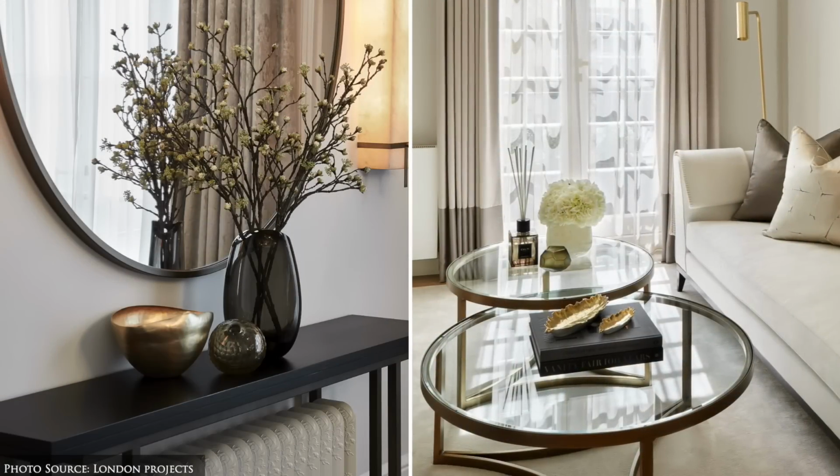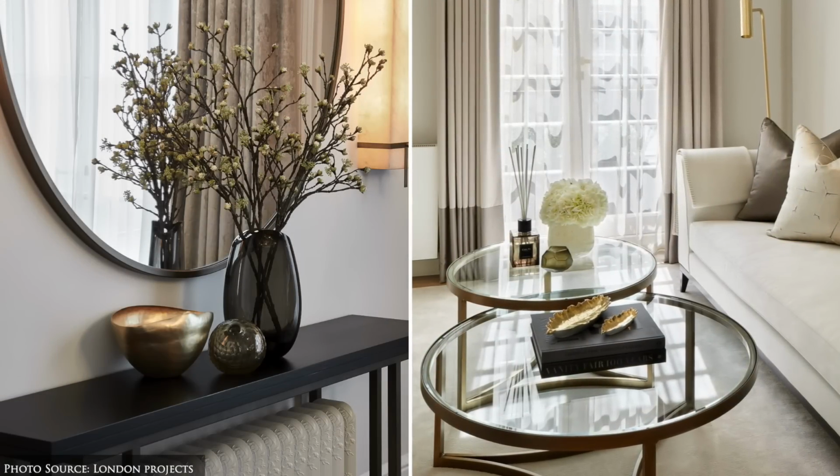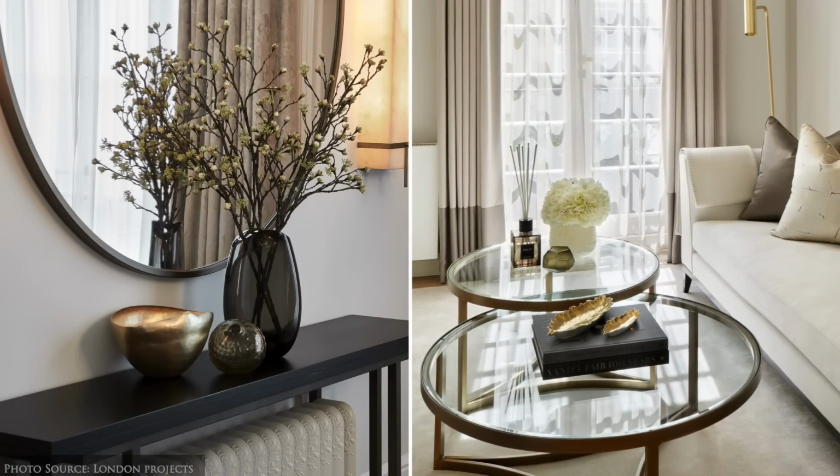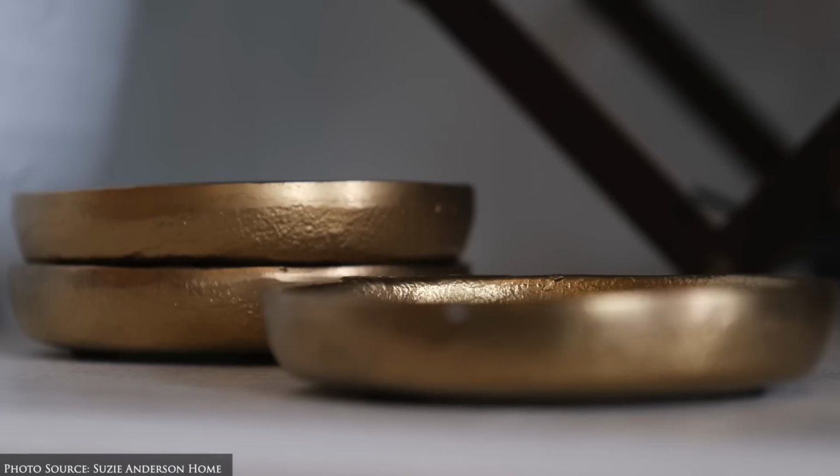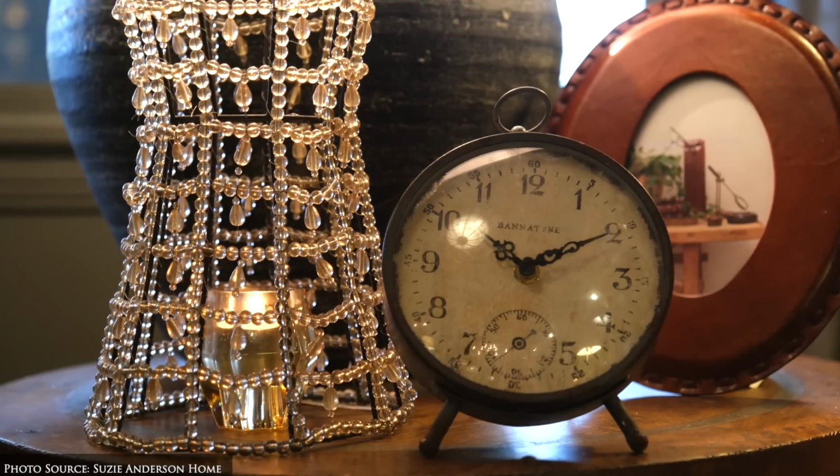Add lustre. Elevate your vignette with elements that feature shine, gloss, or reflect. This can include items with metallic finishes, glass objects, or decorative pieces that capture and reflect light.